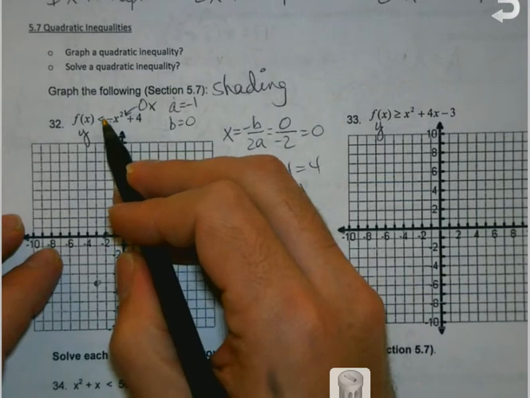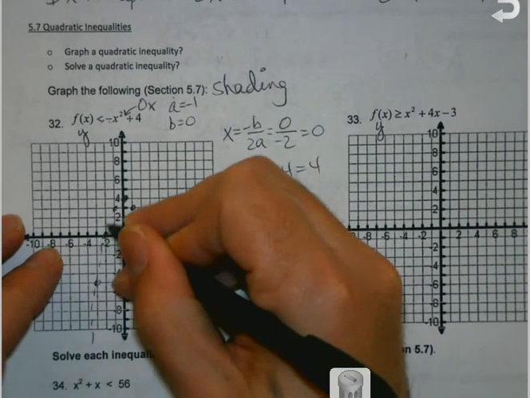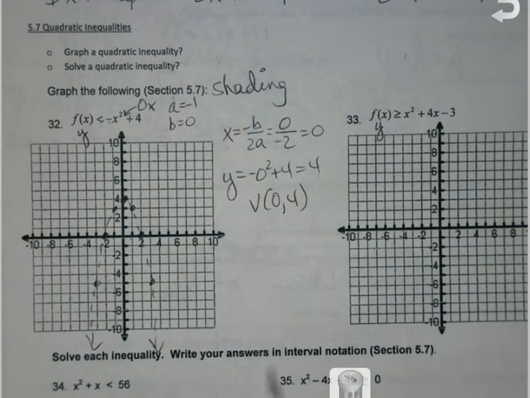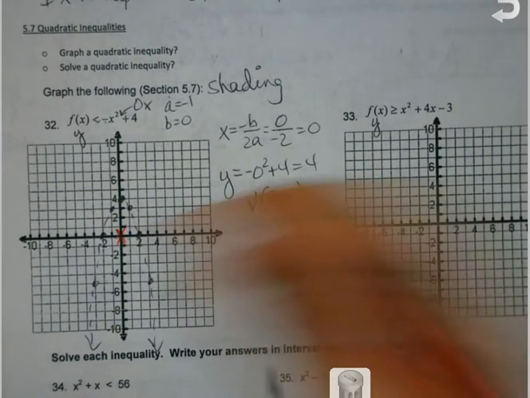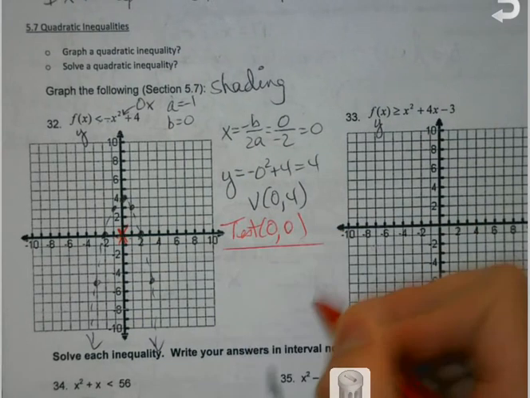It's not or equal to. So if it's not or equal to, I'm going to use a dotted boundary. And then when I go to use a test point, again, any test point inside the parabola is going to help me figure out where to shade. Well, I love using 0, 0 when I can because it's easy to substitute in. And it happens to be inside my parabola.